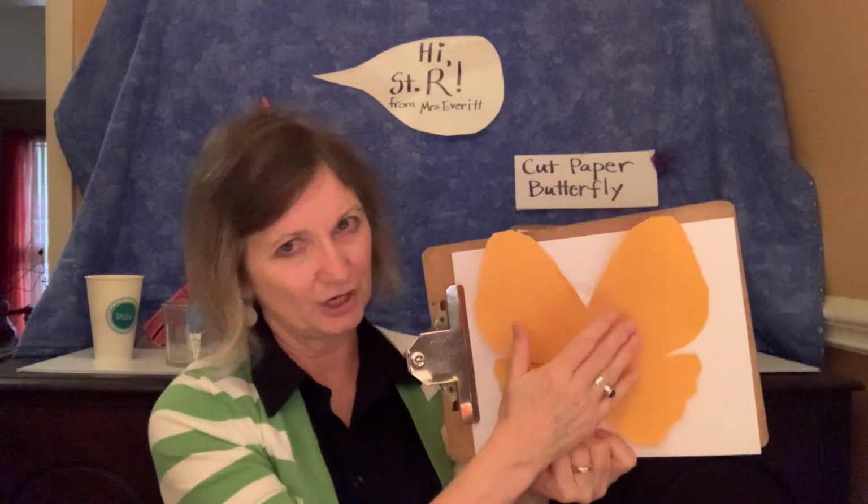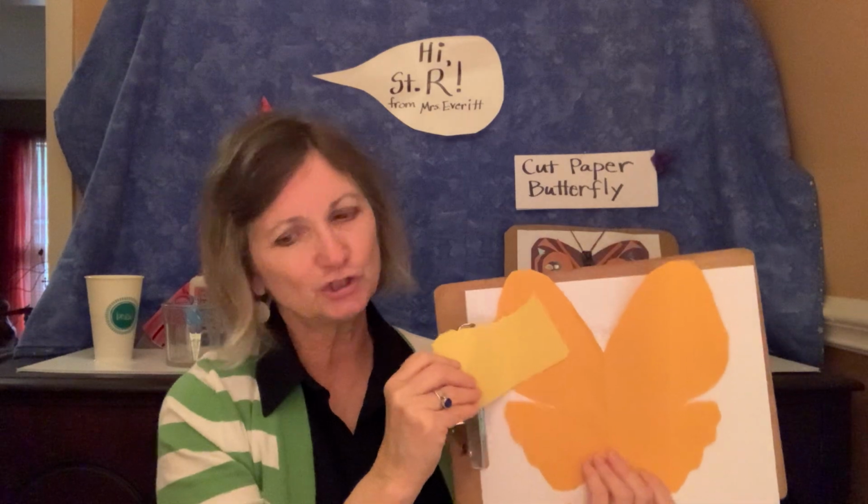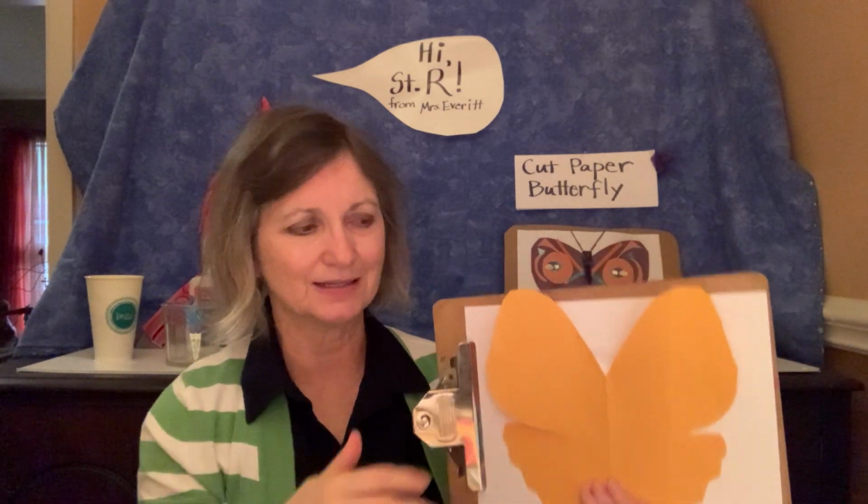All right, now the really fun part. We're going to put contrasting colors of paper shapes onto this butterfly wing and make it look really, really good. So, in other words, we want to choose colors that are going to really show up. Now, if I chose this color paper, that shows up, but it's not maybe as exciting as it could be. So choose colors that will really show up on your color butterfly.